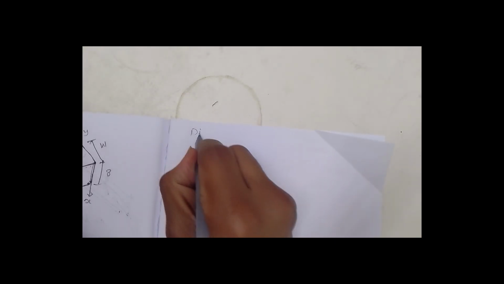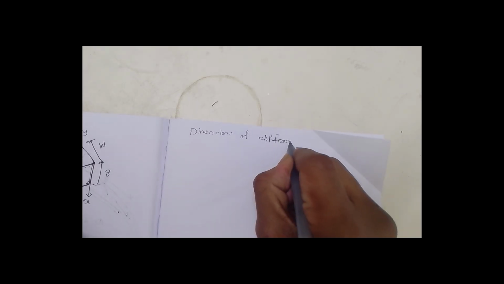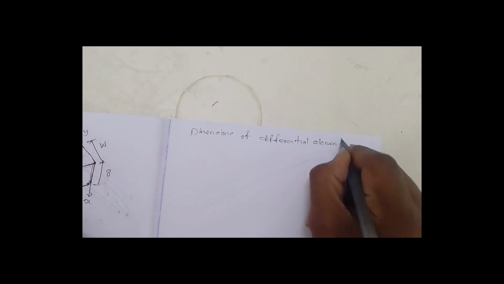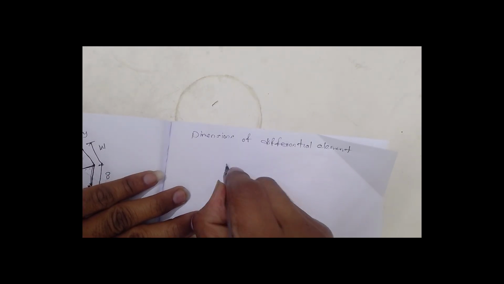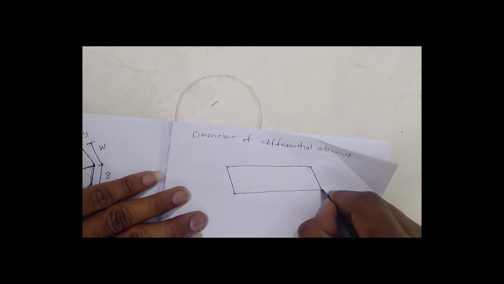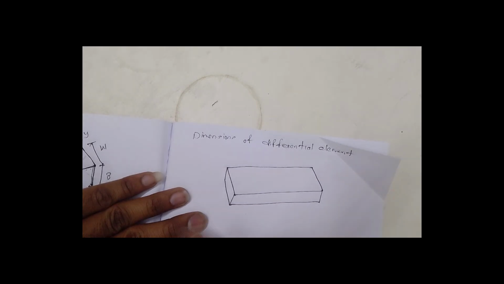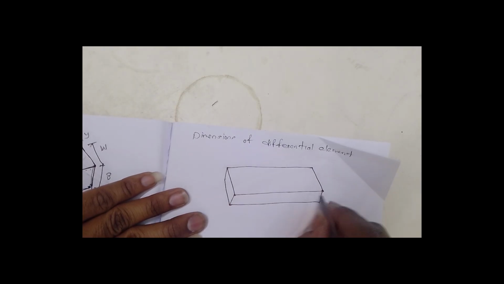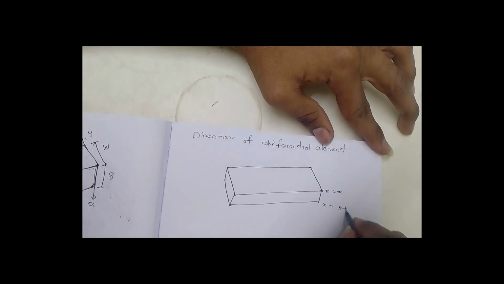The dimensions of the element: in the x direction, x is equal to x, to x is equal to x plus delta x.